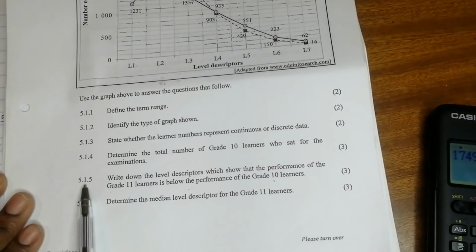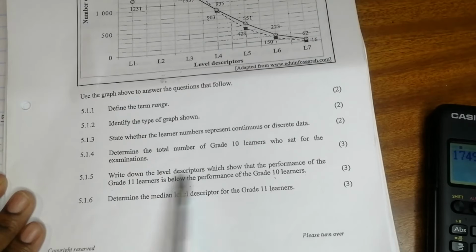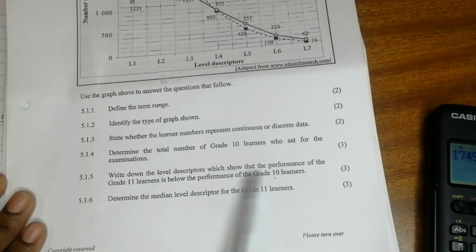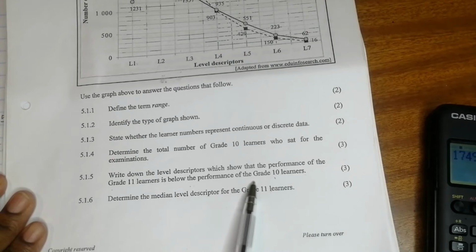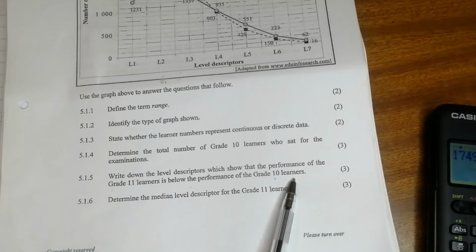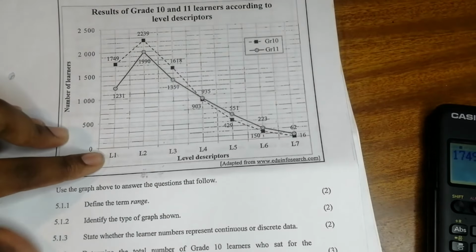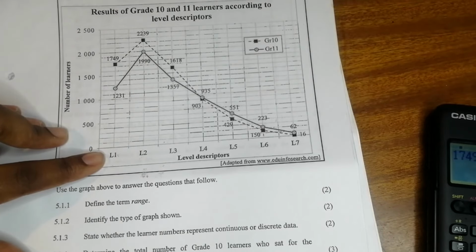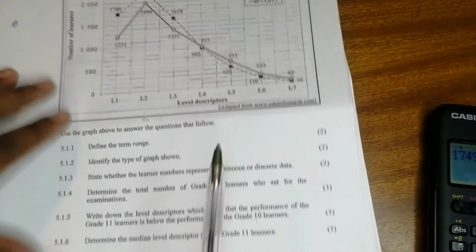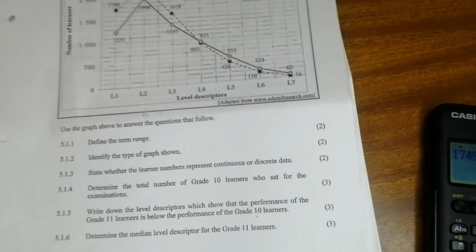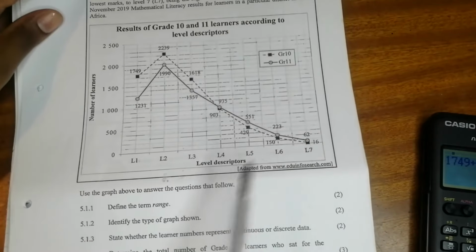Okay, next question. Write down the level descriptors which show that the performance of the grade 11 learners is below the performance of the grade 10 learners, right?